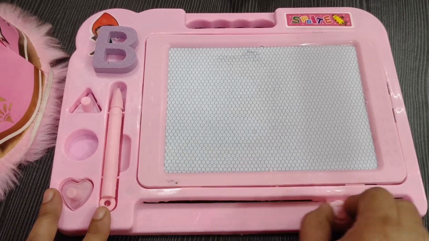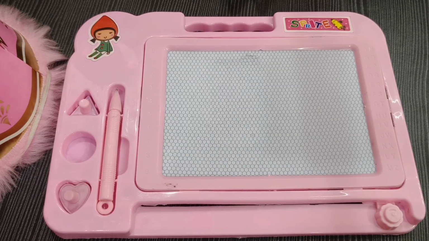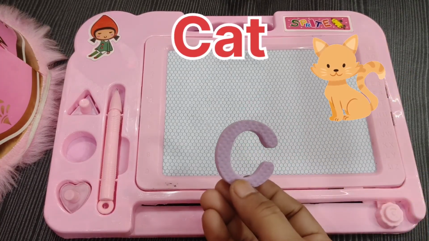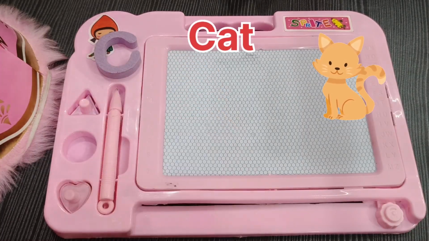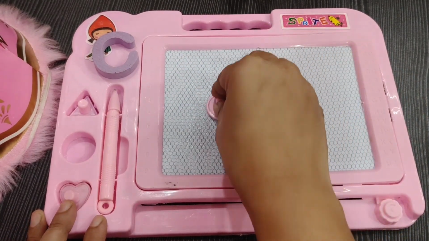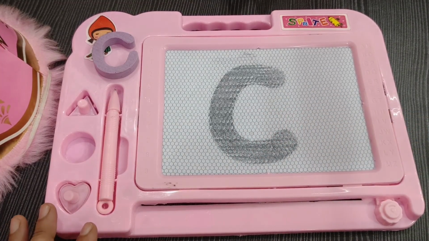Okay kids. Next letter is, come on tell me, letter C. C is for cat. Okay kids. Draw a big curve line. Okay, this is letter C.